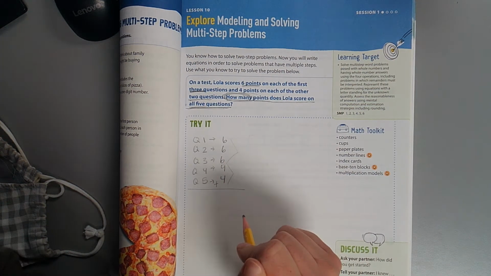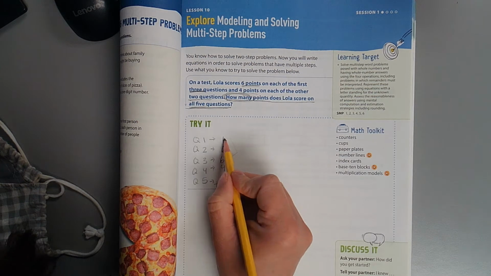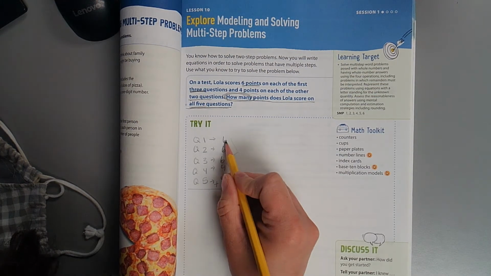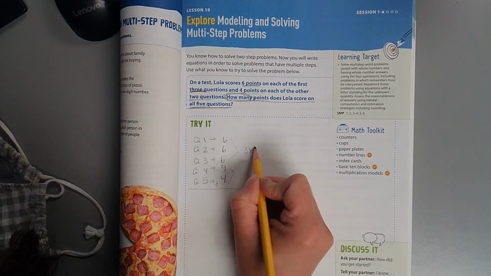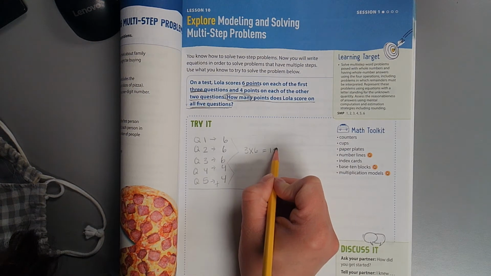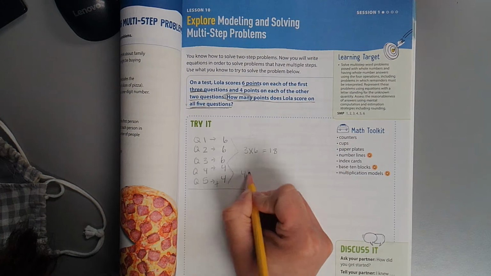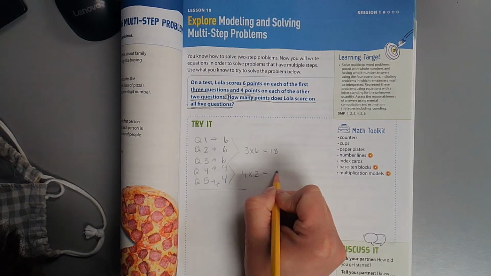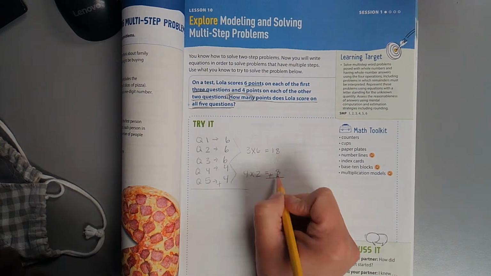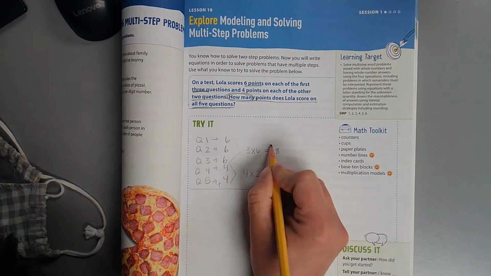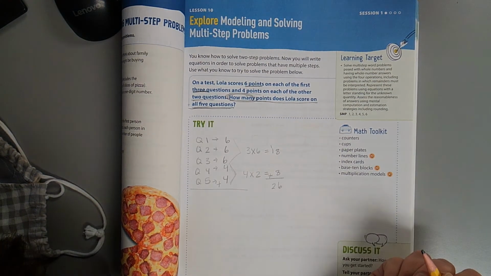We're going to combine our like numbers, okay? So here we could even say 3 times 6 equals 18. What would our equation for this be? 4 times 2 equals 8. And then I can add these guys. 8 plus 8 is 16, 26.